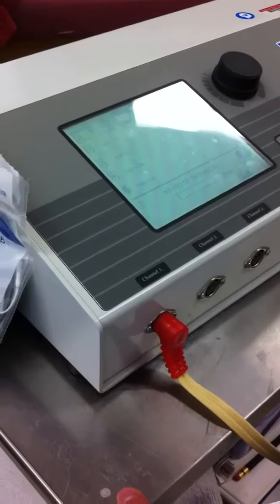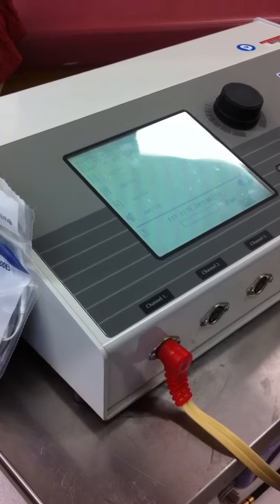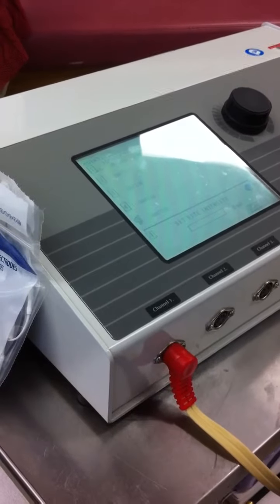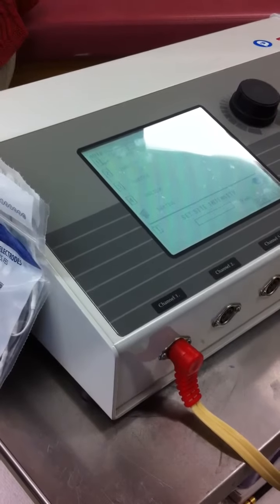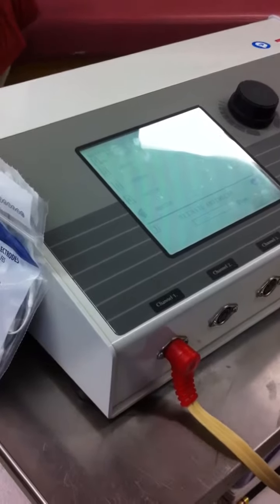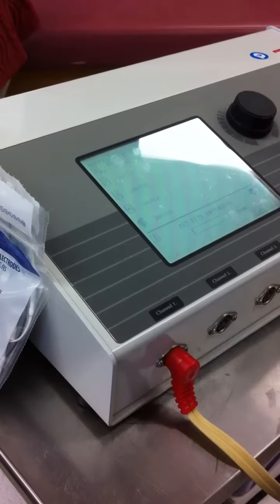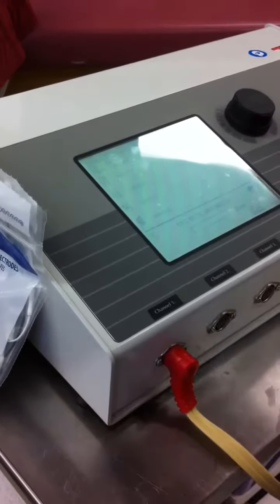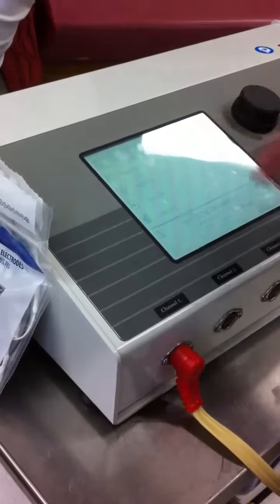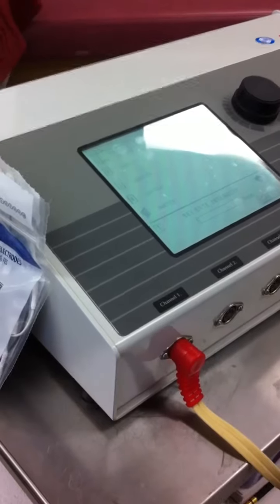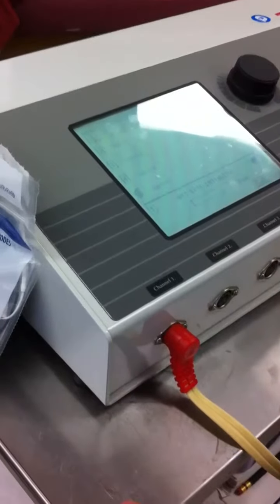Because it has on and off time. The frequency is 50. Normally it's between 35 to 50. The pulse duration is 100, 50, 100, which means the pulse duration modulates throughout the course of the treatment. Okay, but quick 3 is your Russian setup.